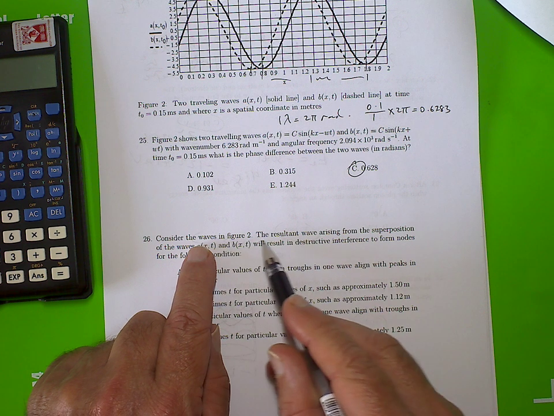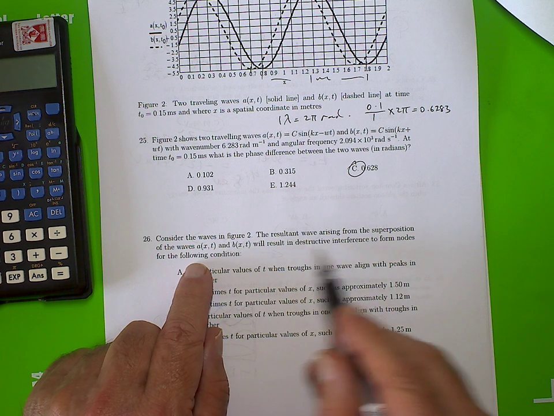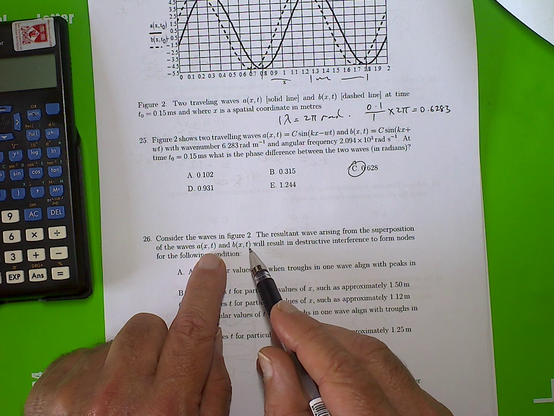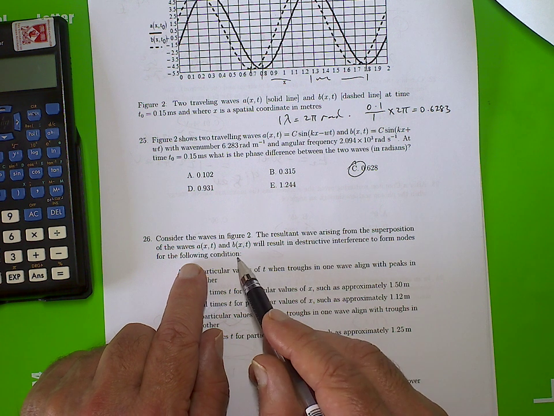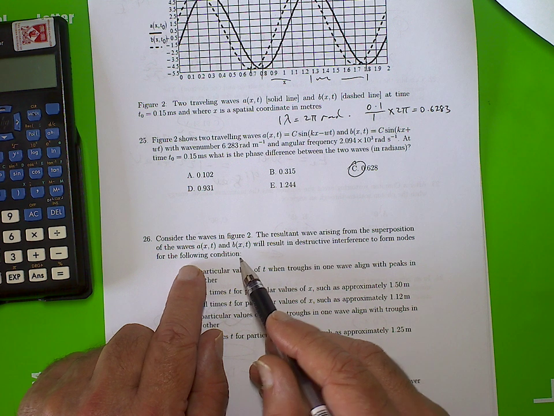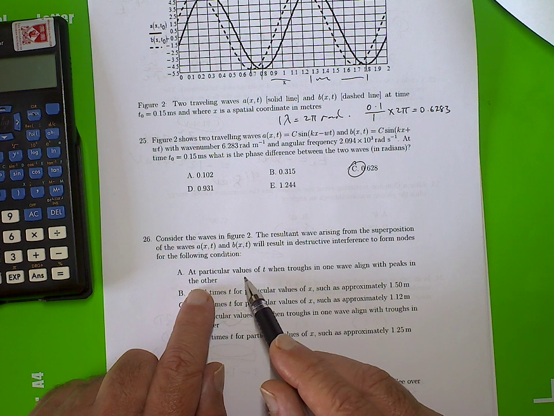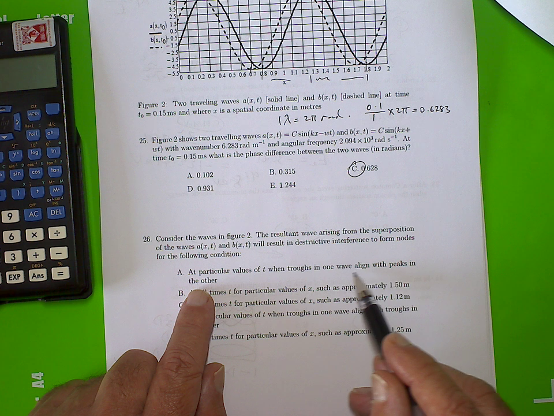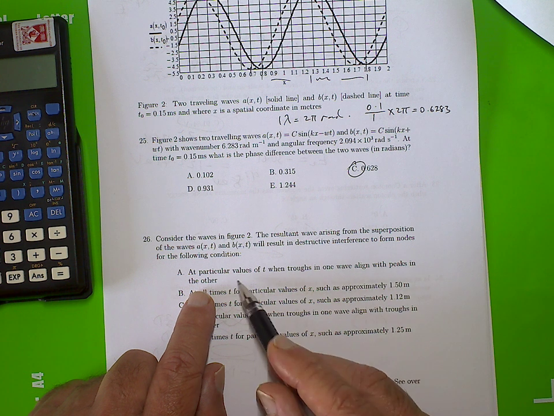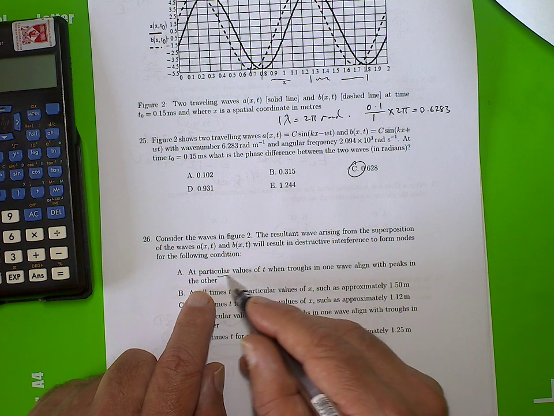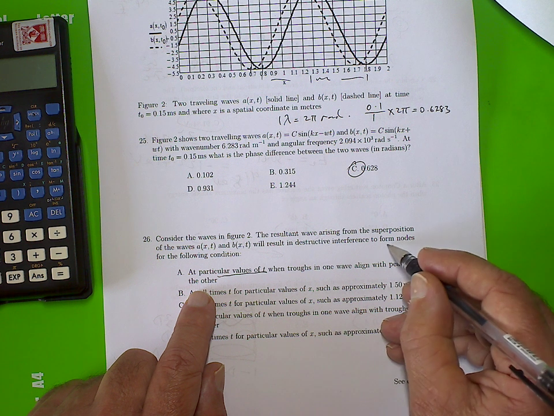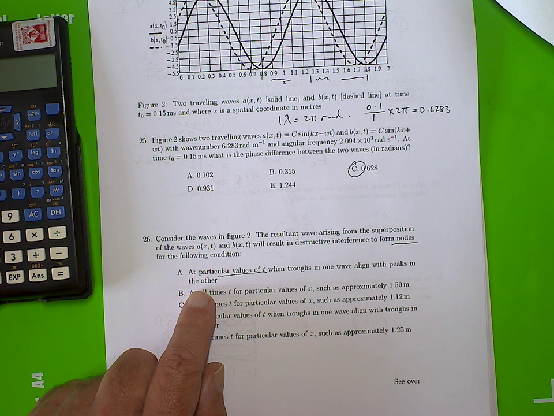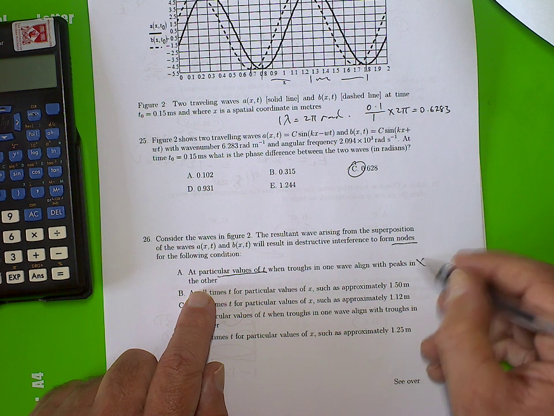Consider the waves in figure 2. The resultant wave arising from the superposition of these two waves will result in destructive interference to form nodes for the following conditions. Okay. At particular values of t where the troughs in one wave align with peaks in other. See that, particular values of t? No. Okay. Nodes are places where the amplitude is always 0, not just at a particular time, so no.